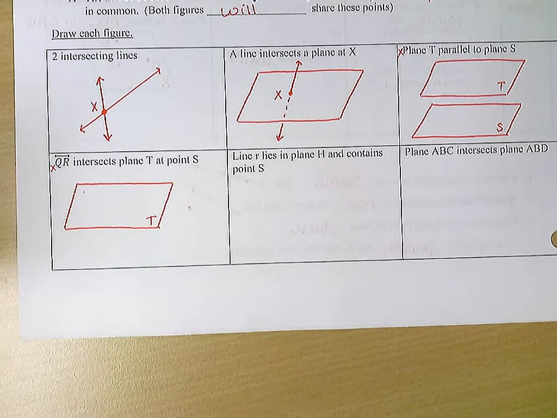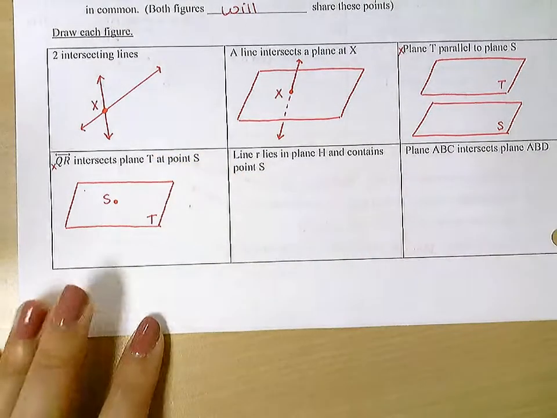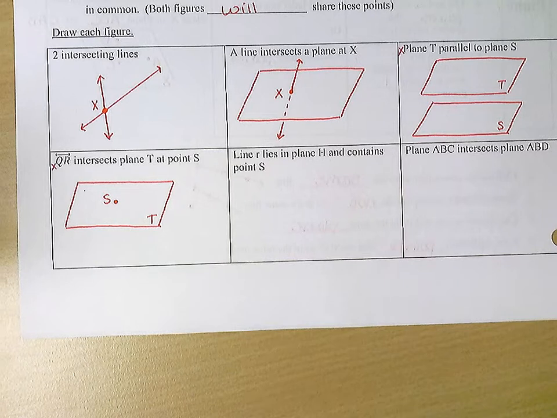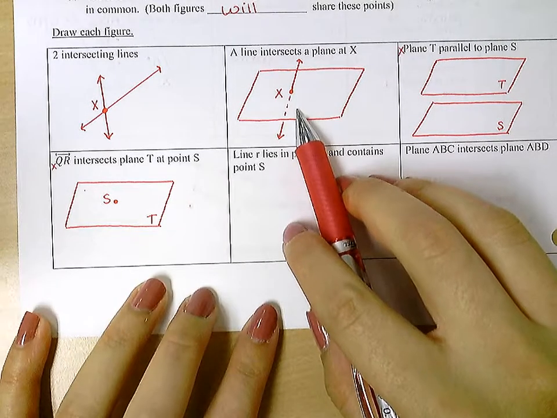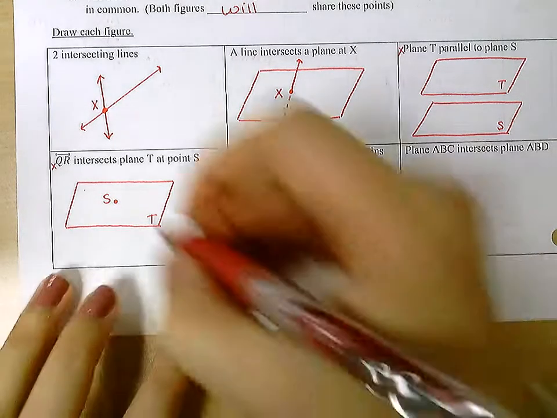Then I need line QR intersecting that plane at point S, meaning point S has to lie on plane T because that's the intersection point. So I know point S has to be in plane T. Now it's kind of like the second one we did, where it only wants it to intersect at point S. So we have to draw it as it's going through the plane.